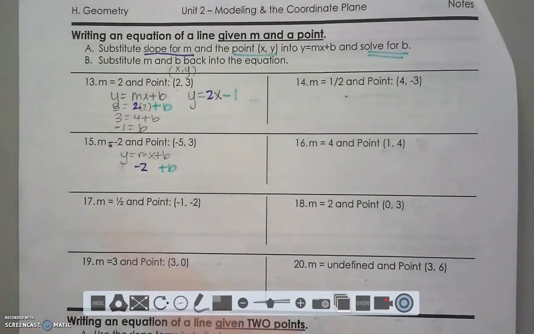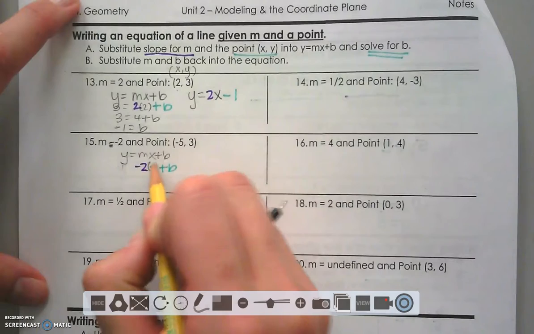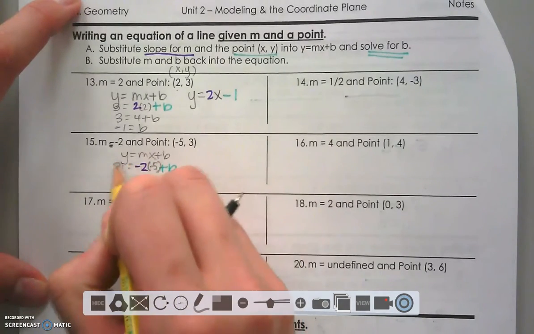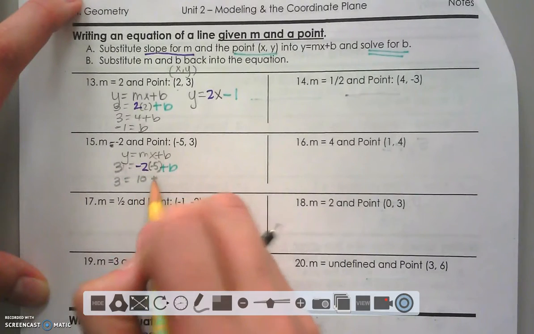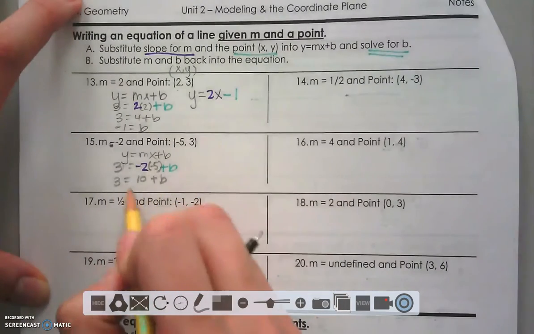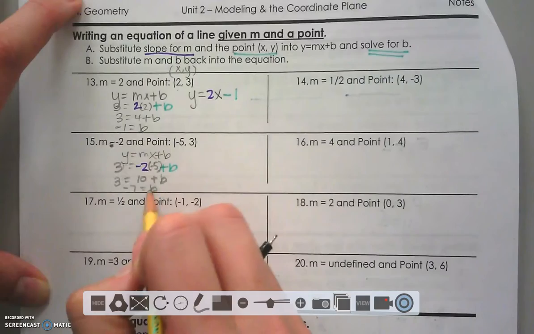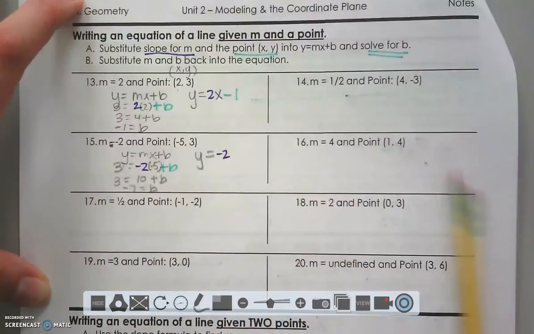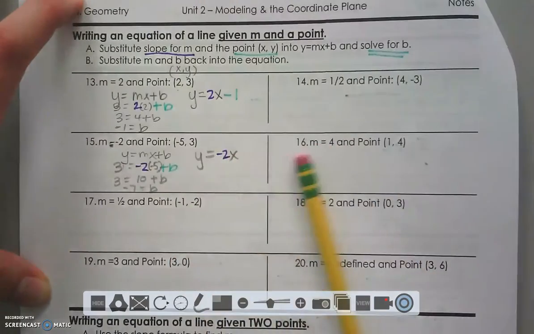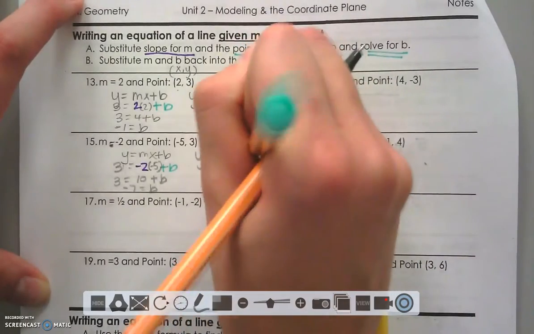So we'll substitute in our point. This is negative 5 and 3. So 3 equals 10 plus b. If I subtract, that's negative 7 equals b. So if we clean this up, negative 2x minus 7 is my y-intercept there.